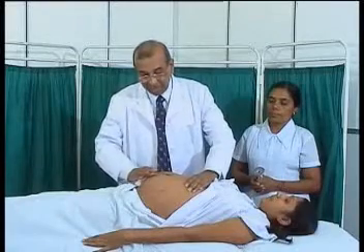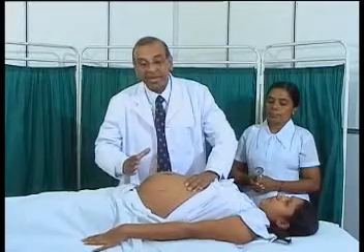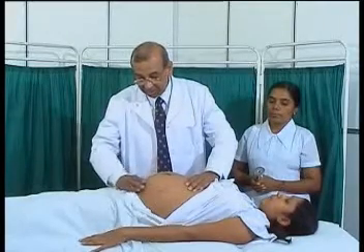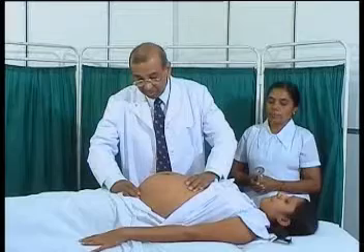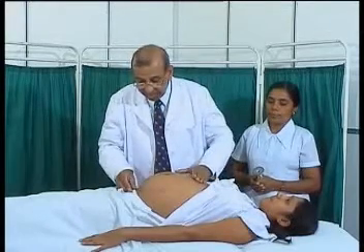But before making the final examination of the quantity of liquor and then coming to conclusions, we'll also need to examine to assess the size of this baby.